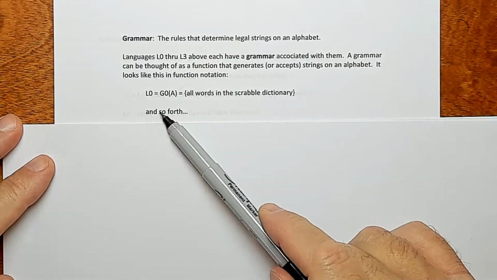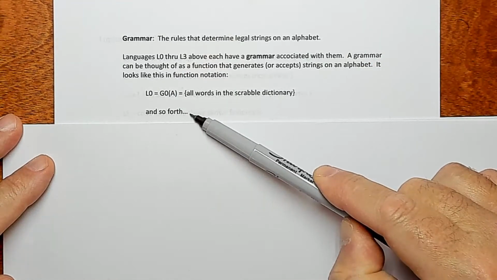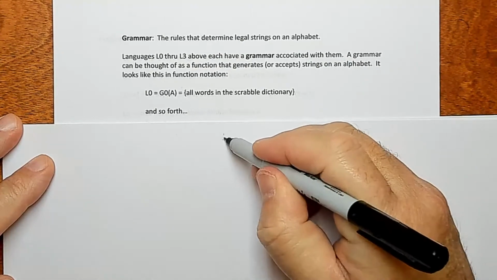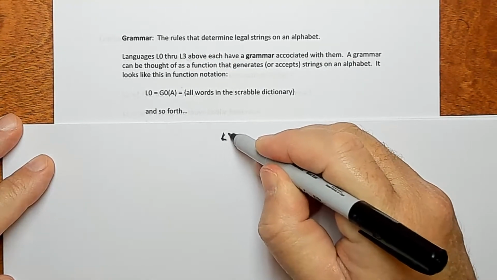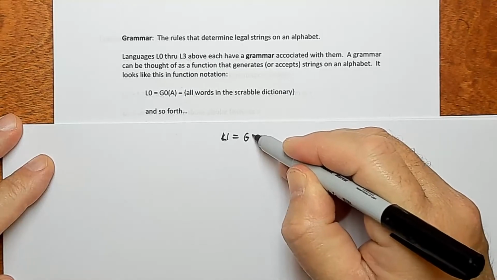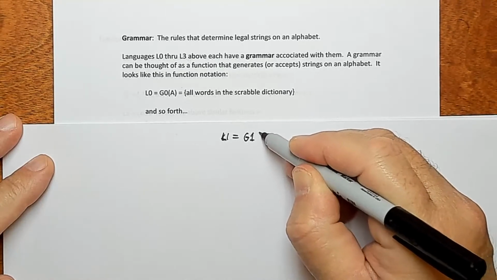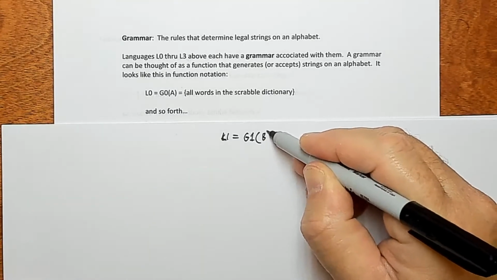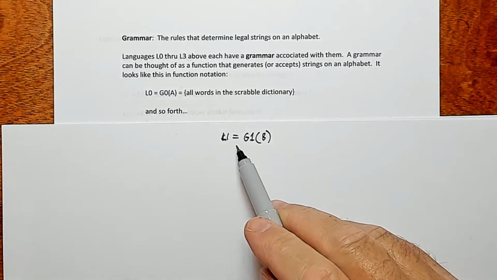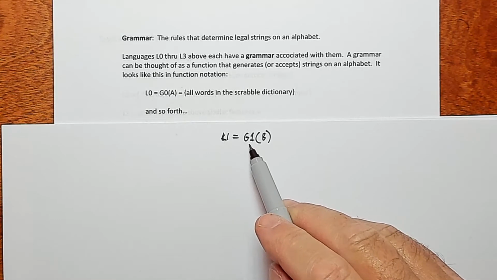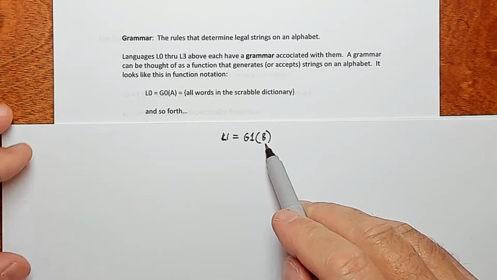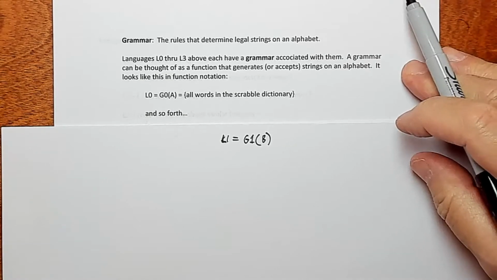You could define L1 as a language. What does L1 operate on? Alphabet B. You could say something like that: L1 is a language given by the grammar G1 operating on alphabet B.